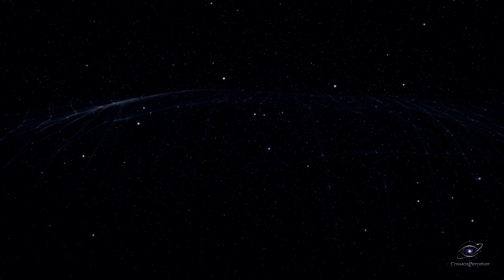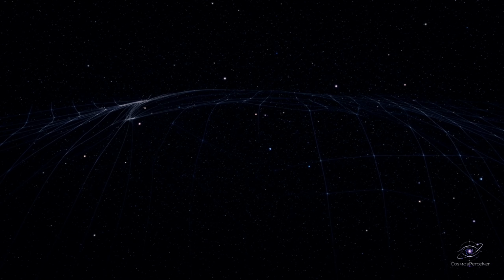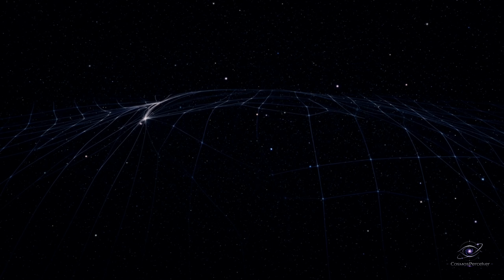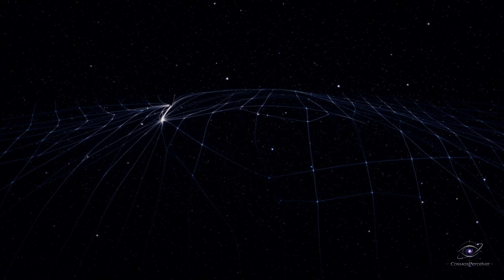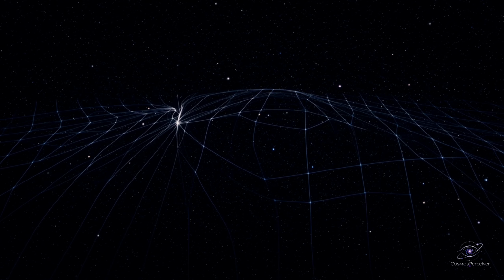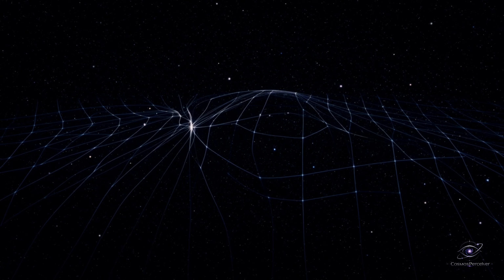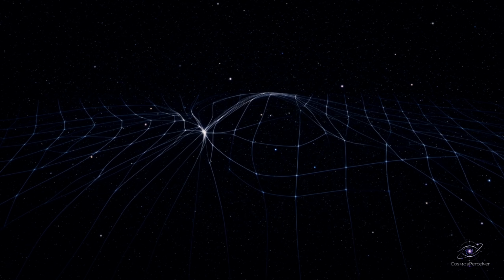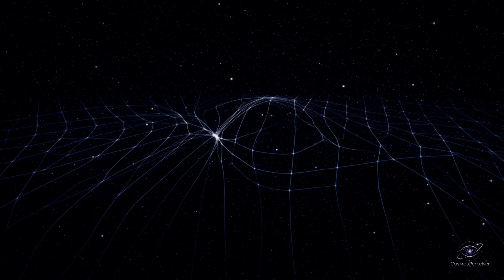In modern physics, two great frameworks shape our understanding of the universe. General relativity, which describes gravity as the curvature of spacetime, and quantum field theory, which views reality as a web of fundamental fields and excitations.